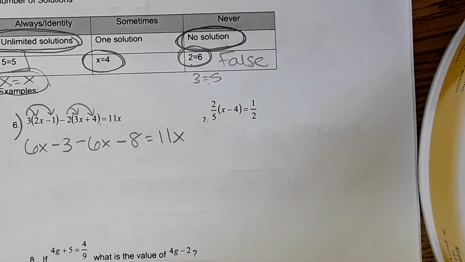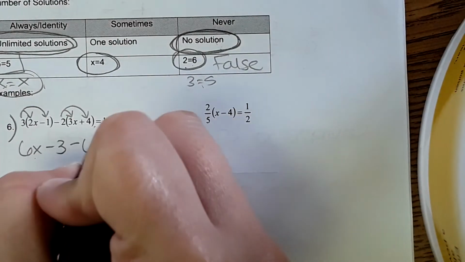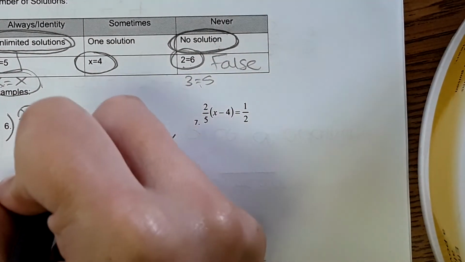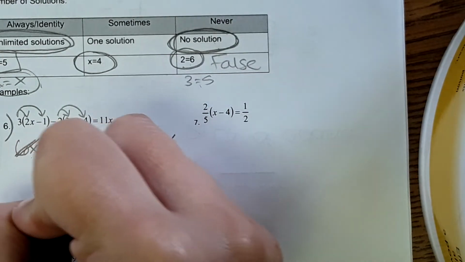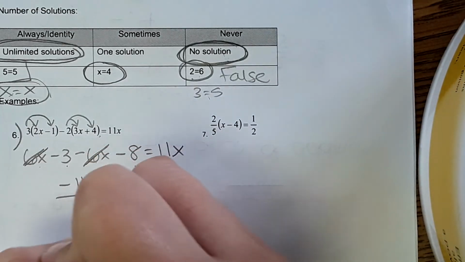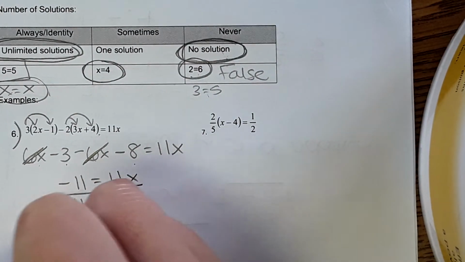From here, combine your like terms and solve for x. So 6x minus 6x, that's actually 0, that just cancels. Then you're left with negative 3 and negative 8, that's negative 11 equals 11x. Divide by 11, x equals negative 1. And that's your answer.